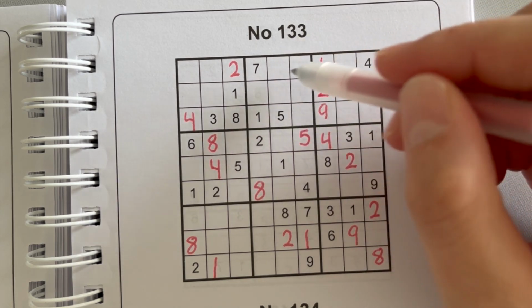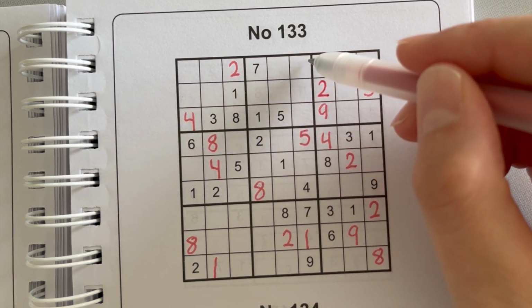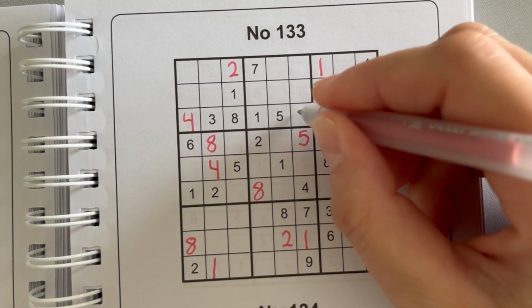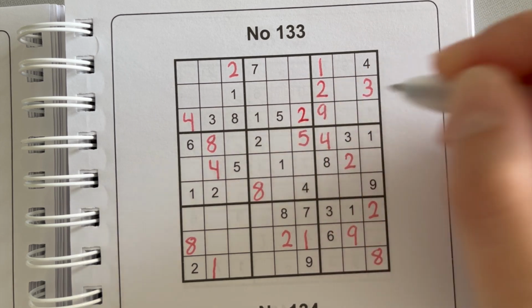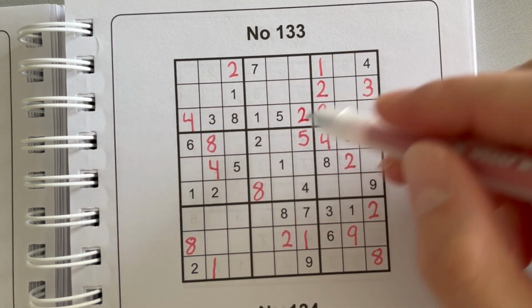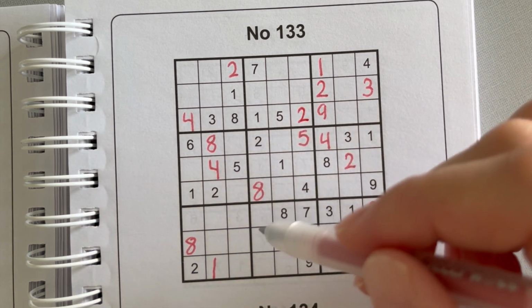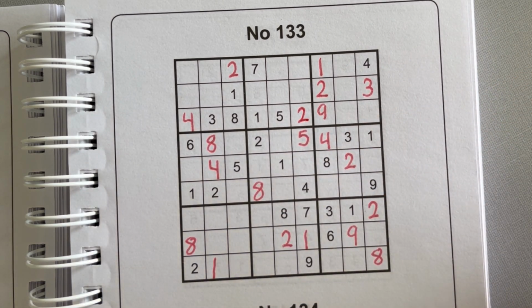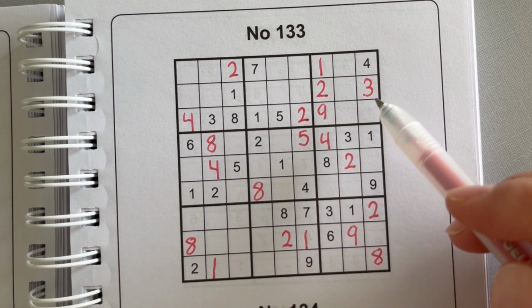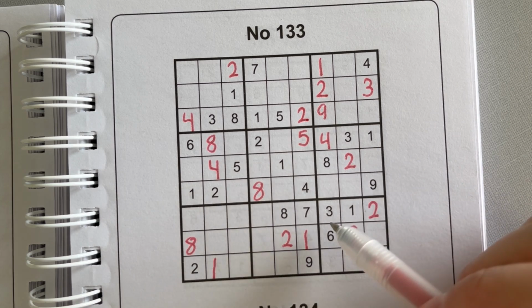And if I come over here, I have a 2 in this row, and I have a 2 in this row. So here's a 2. Okay, I have all of my 2s done now. So let's look at 3. And a 3 here, and a 3 here, a 3 here, a 3 here.